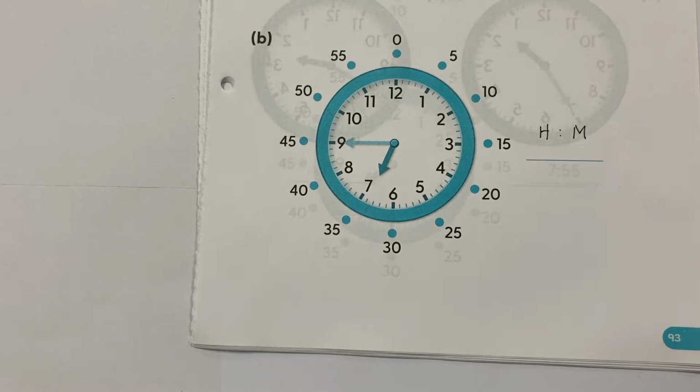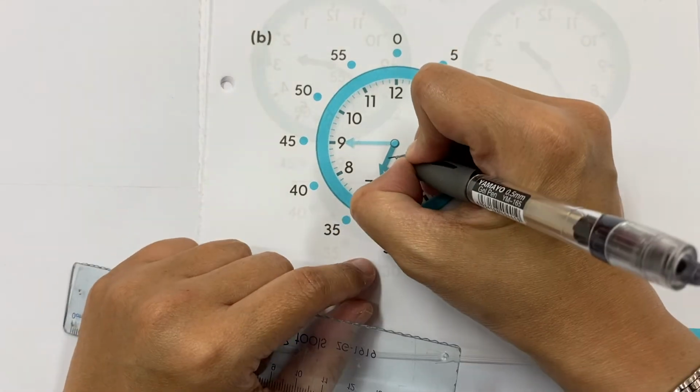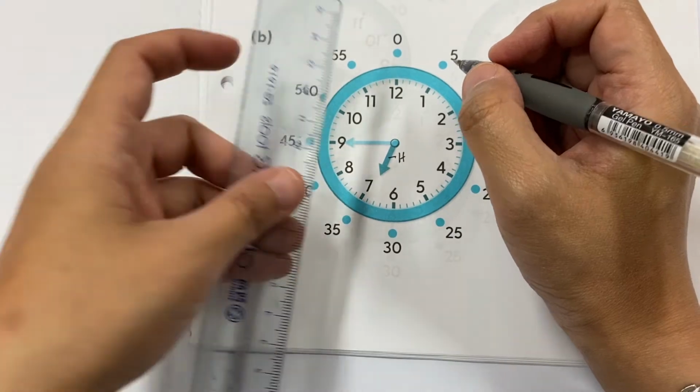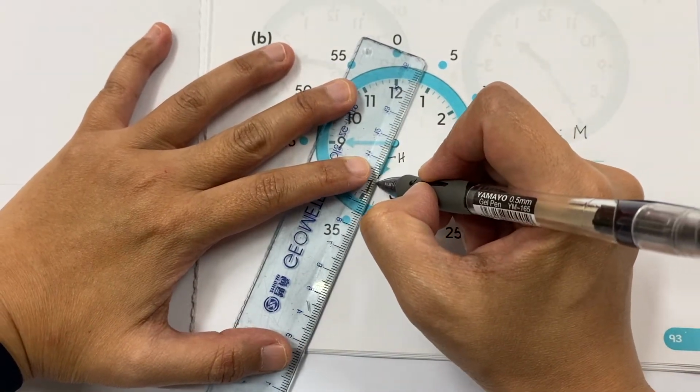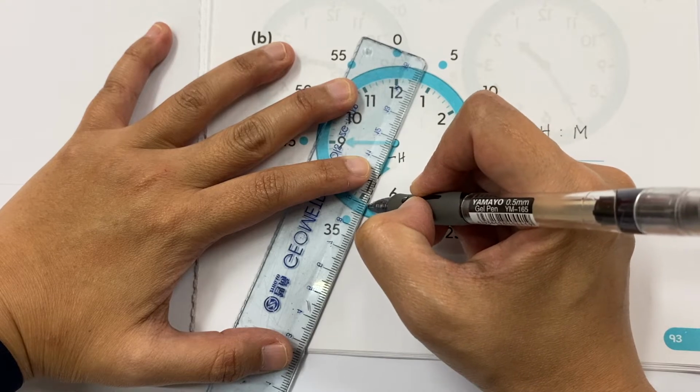And which one is the hour hand? Can you remember? Is it the long hand or the short hand? It's the short hand. Very good. So this is your hour hand. Now take a ruler. Now always do your dotted line for me. Can you do that? Alright, draw this dotted line.